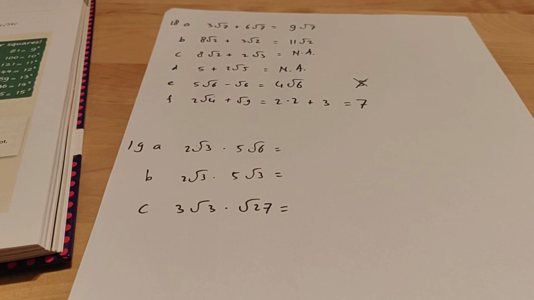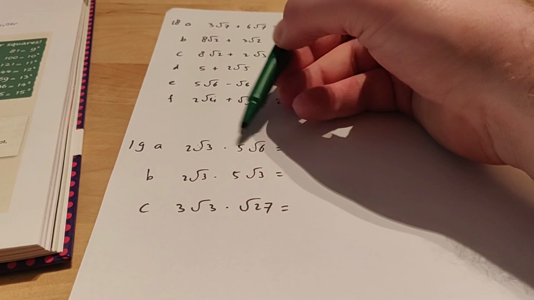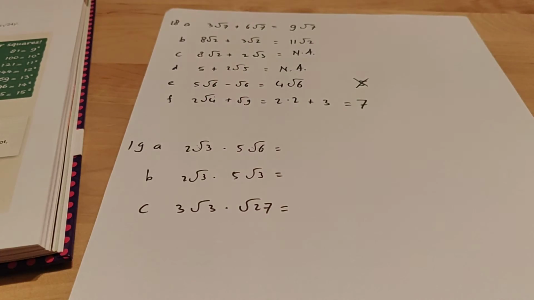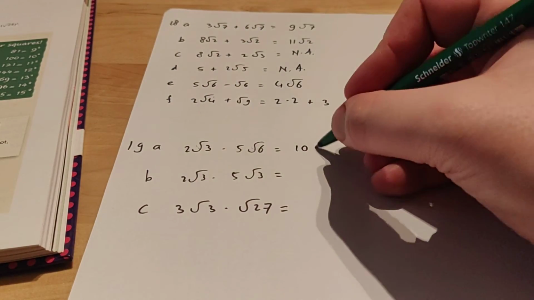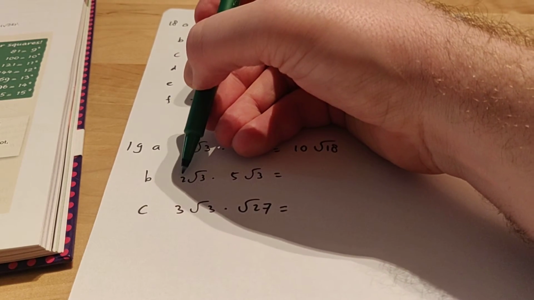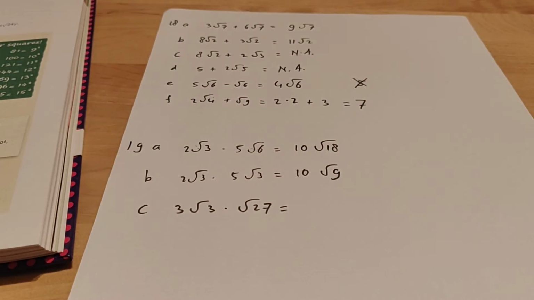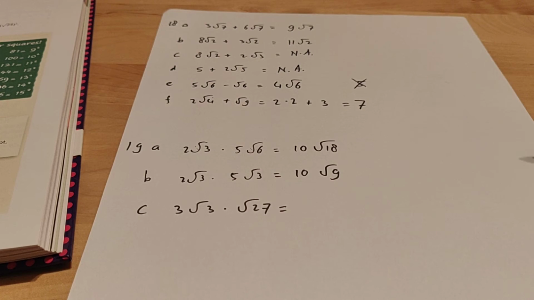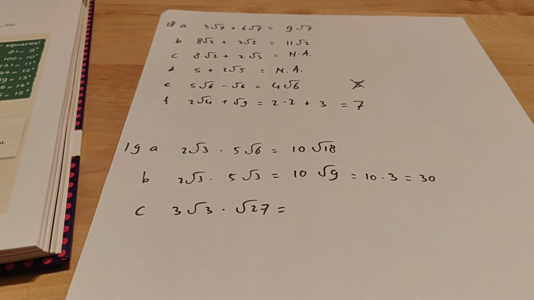Then we're going to go on to exercise 19. Here we have to do times. So the rules are, if you multiply two square roots, you can multiply those numbers with each other. And if there's numbers in front of it, you can also multiply them. So we're going to do 2 times 5 is 10. And then 3 times 6 is 18. And that is it. Moving on to the next exercise. 2 times 5 is 10. And 3 times 3 is 9. Now sometimes you can still simplify the square root, like over here. Because 9, the square root of 9 is 3. So this is going to be 10 times 3. So the answer is going to be 30.